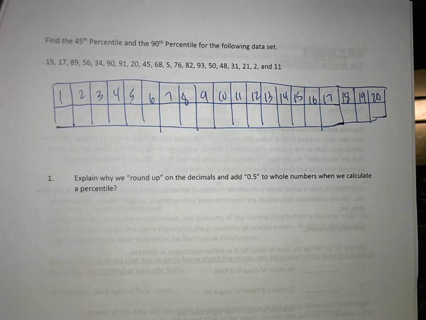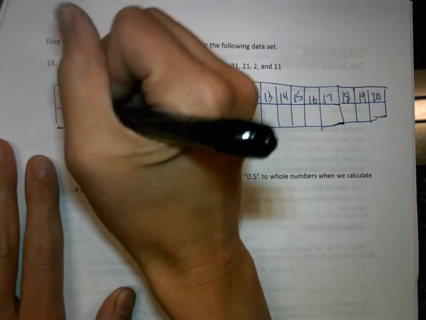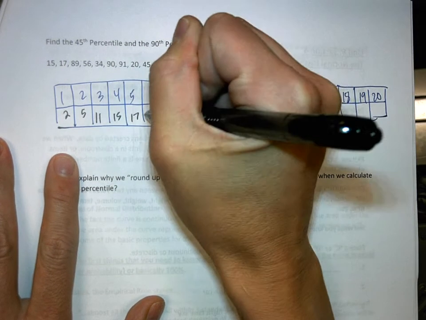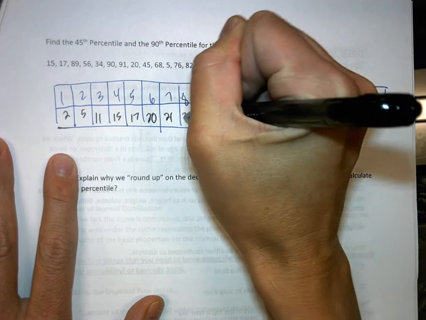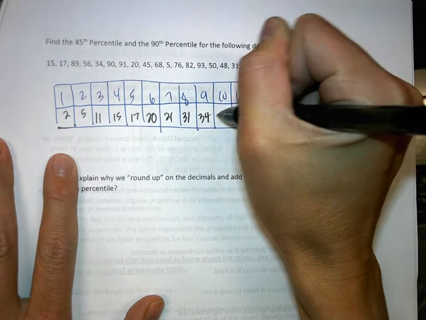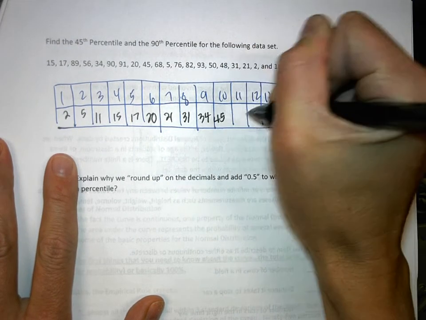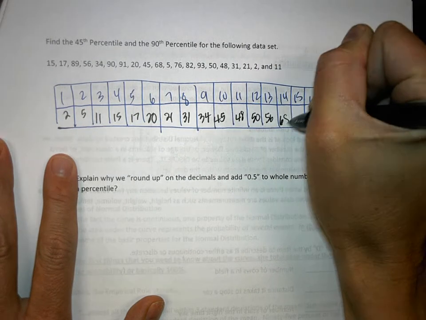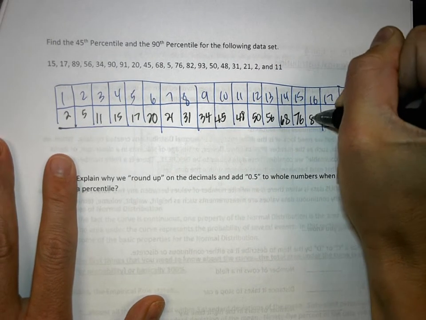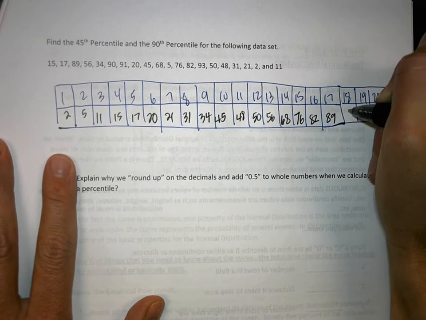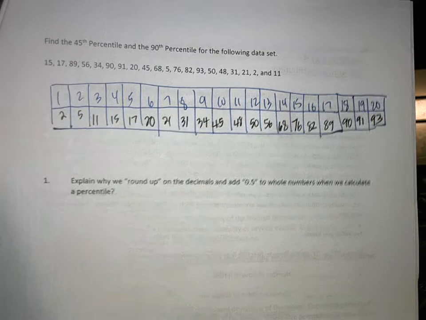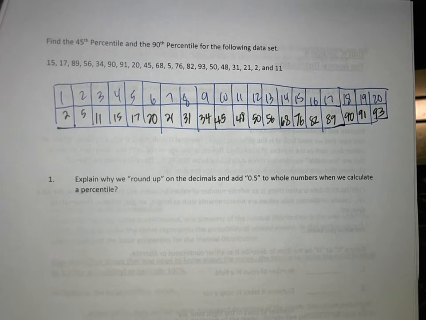Okay, so you should have listed all of your data. I'm going to go ahead and put my numbers in here really quick. 2, 5, 11. Do you guys want me to be quiet? Are you still working? Okay, so that's how your data should have been listed.